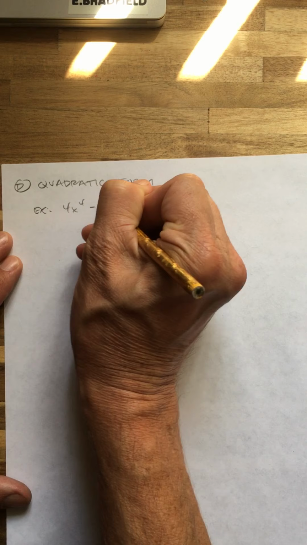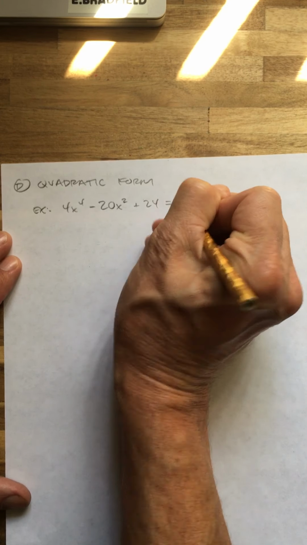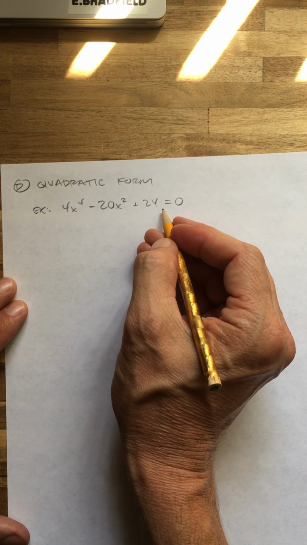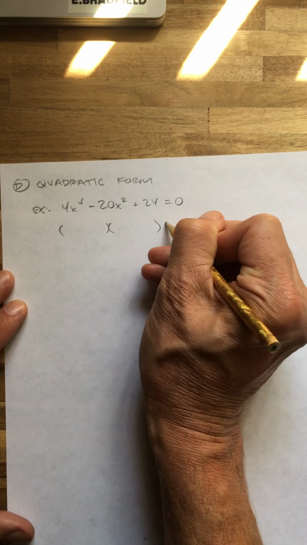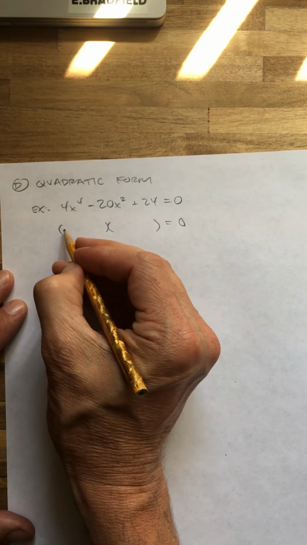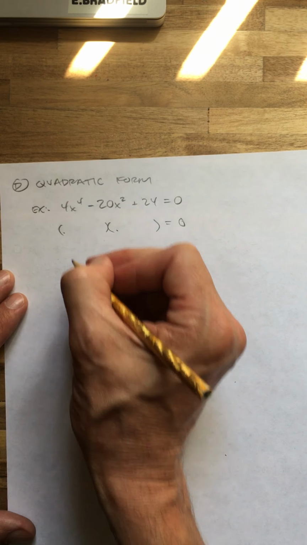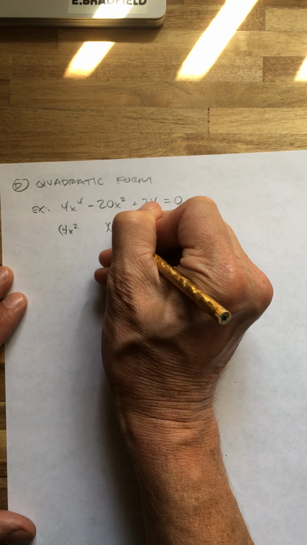4x to the 4th minus 20x squared plus 24 equals 0. The race is on. Here we go. Notice it looks like quadratic, okay? So you're going to treat it like one. Quadratic, if you factor it, it looks like that, right? Now ask yourself, what times what gives you 4x to the 4th? I'm just going to say 4x squared times 1x squared.